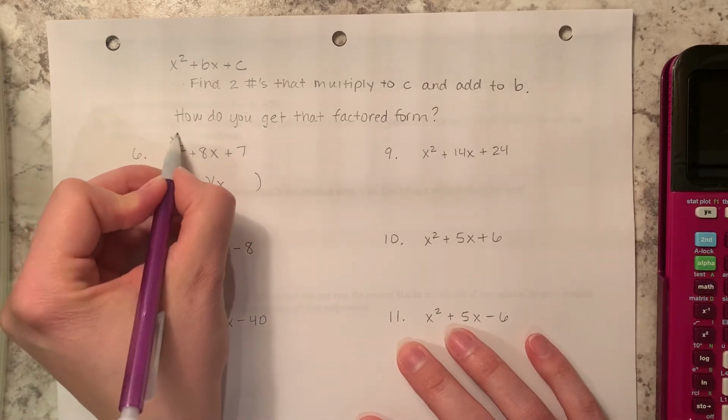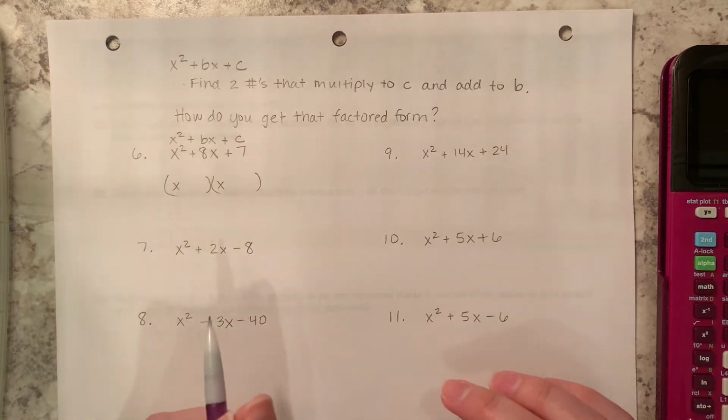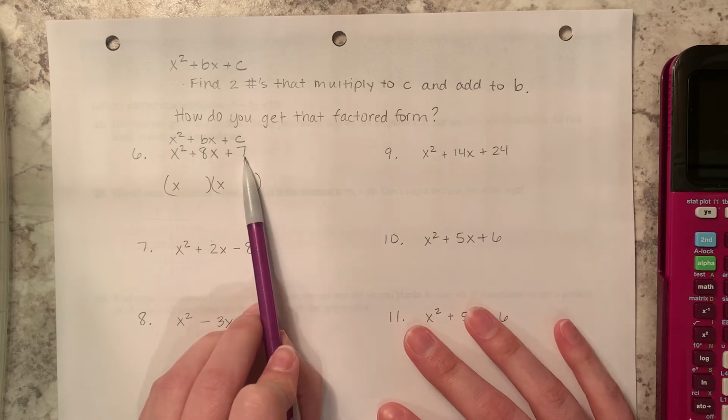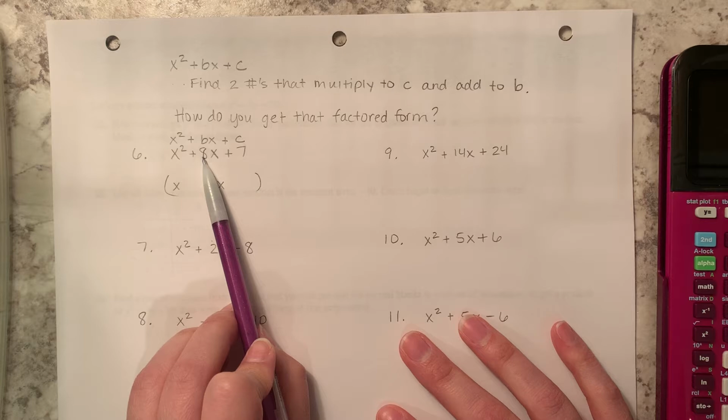So if it helps, you can write this above the problem, okay? But what we're going to do here is we have to find 2 numbers that multiply to 7, but at the same time add to 8, okay?